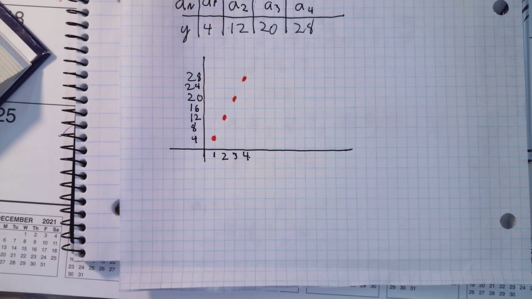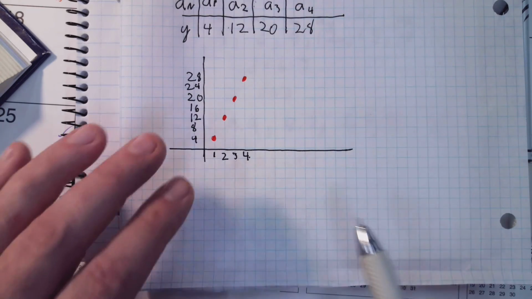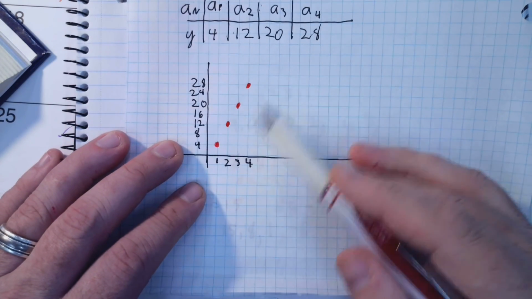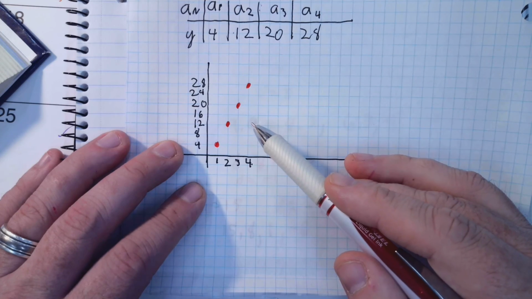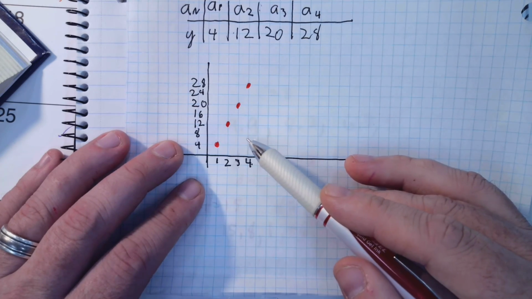Does it look linear? Like a line? So arithmetic sequence is linear. Okay? Basically, slope is related to arithmetic sequence. That's why we learn about it. Okay? So, if this wasn't a line, would it be arithmetic sequence? It'd be some other kind of sequence, some other kind of pattern.